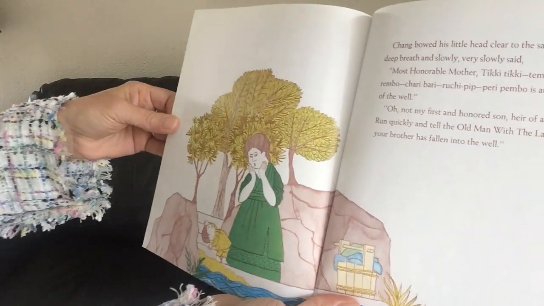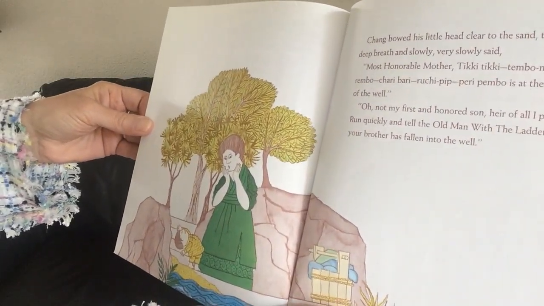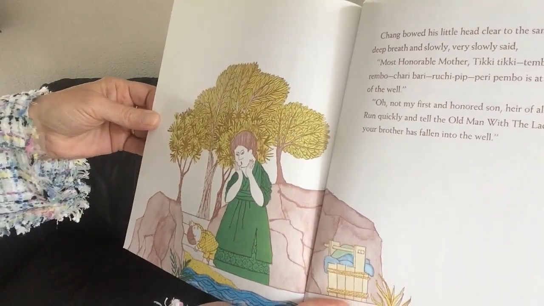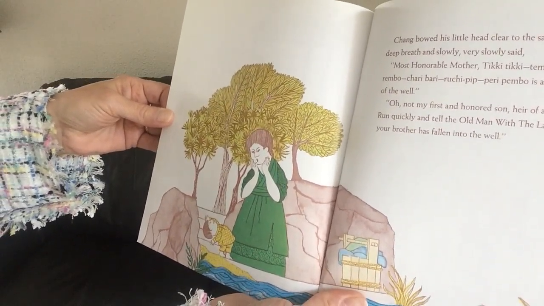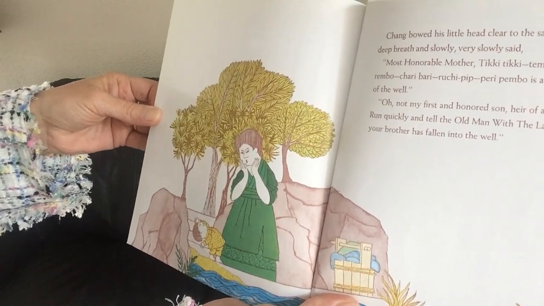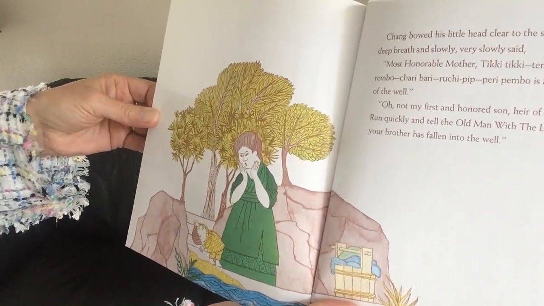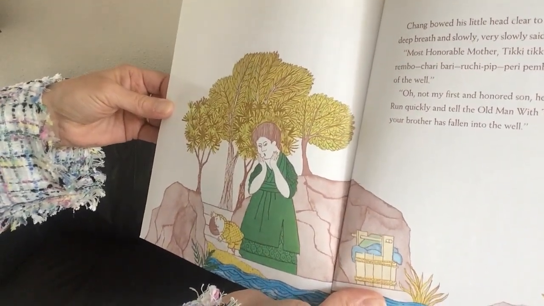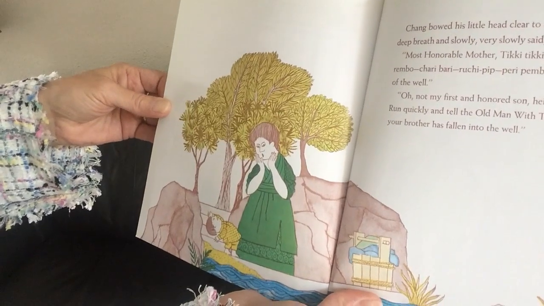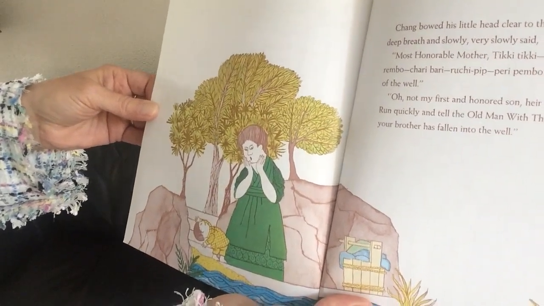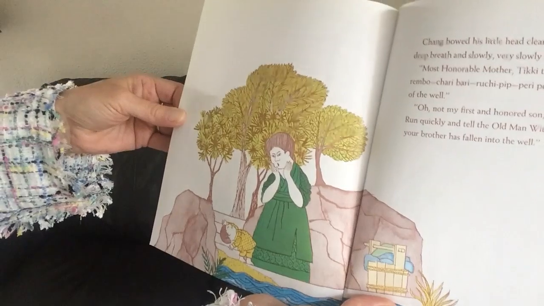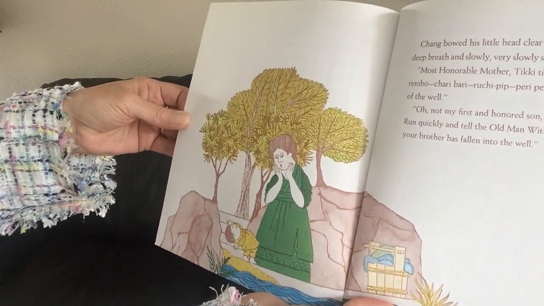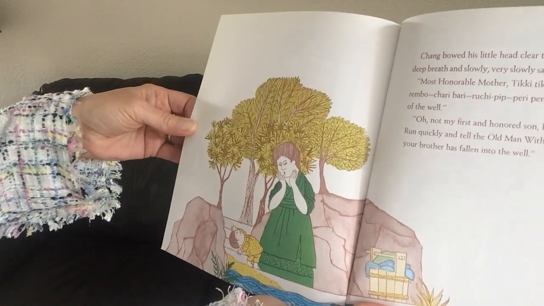Chang bowed his little head clear to the sand, took a deep breath, and slowly, very slowly said, "Most honorable mother, Tiki Tiki Tembo, no Sarembo, Chari Bari Ruchi Pip Perry Pembo is at the bottom of the well." "Oh no, not my first and honored son, heir of all I possess."